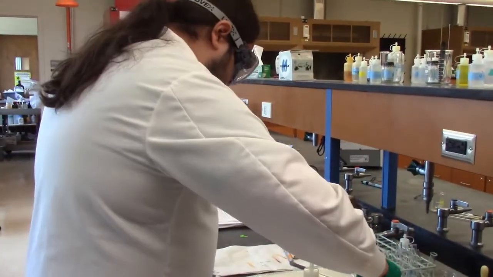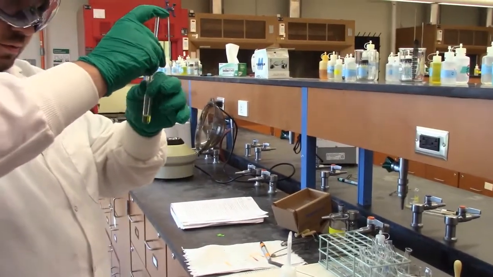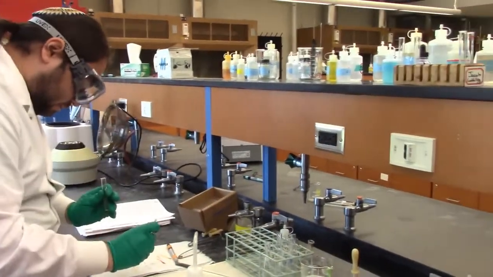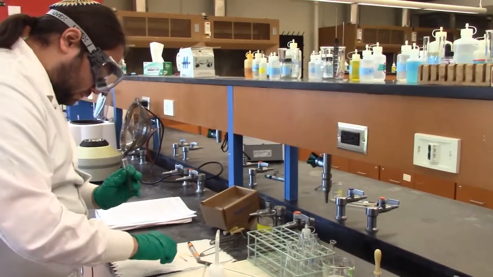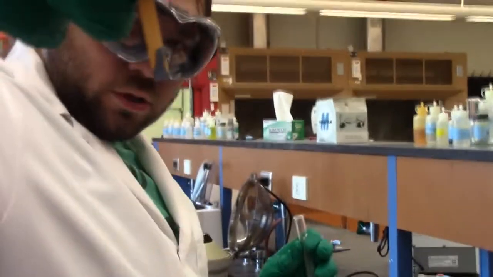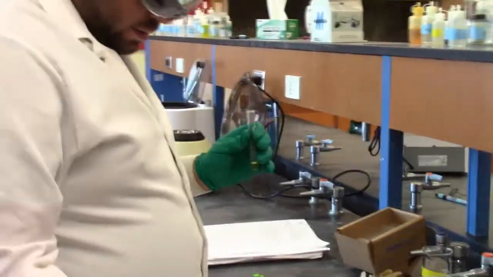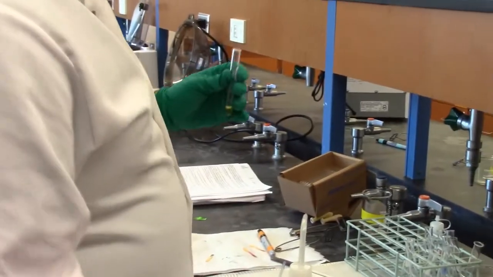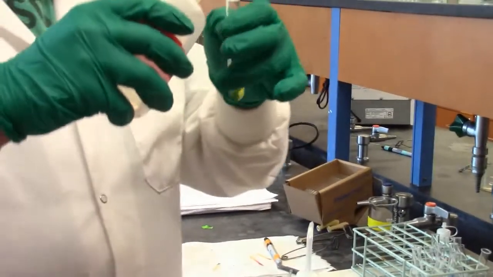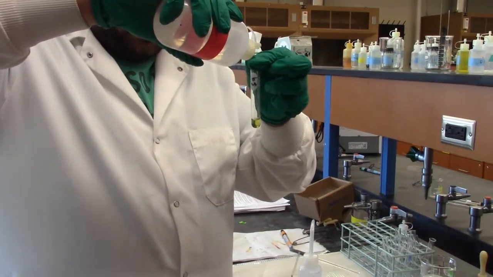To start with, let's see what our actual pH is. Give it a good dip. Okay, let me try to get that. And we do have blue, so we are basic. So we're going to add some HCl. Let's add a few drops and see what happens. 1, 2, 3, 4.